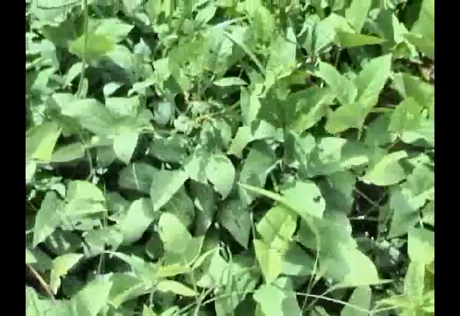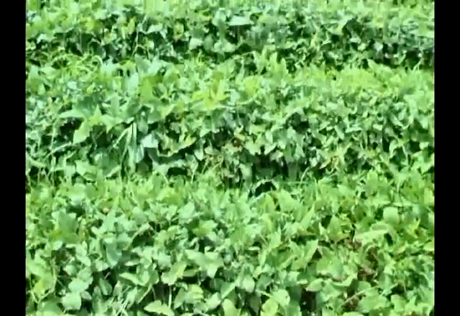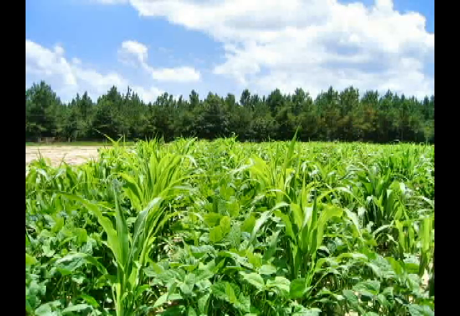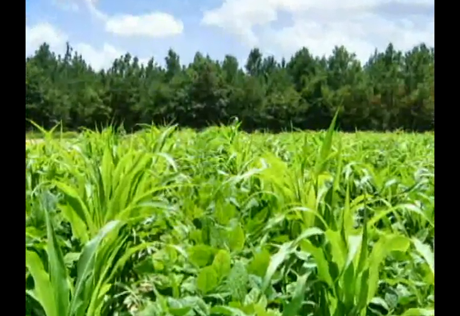However, if you only have one piece of land, you can practice intercropping, which will also help you maintain your soil fertility and control weeds and insect infestations.